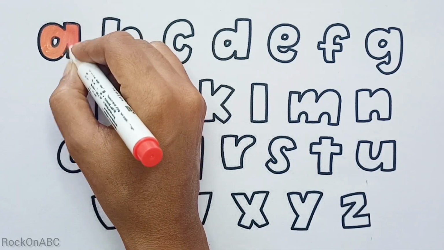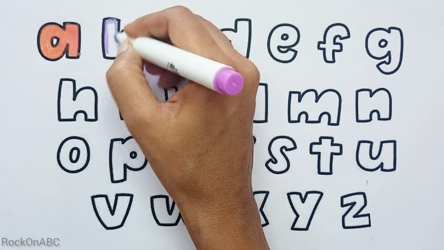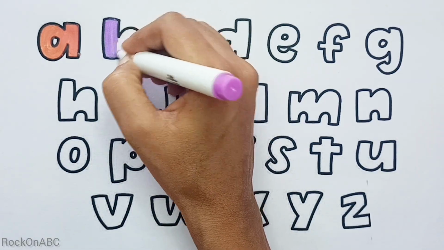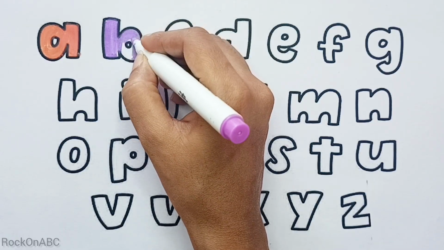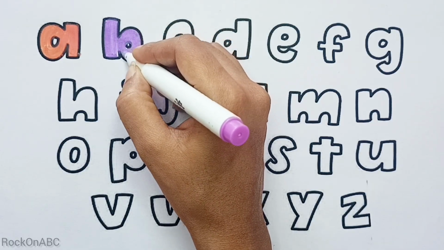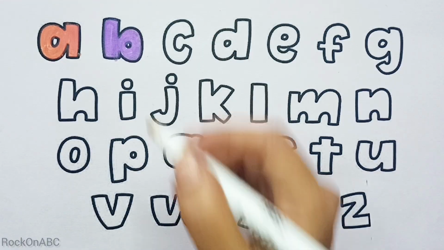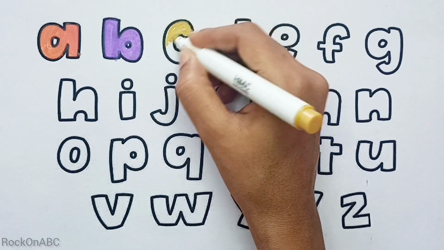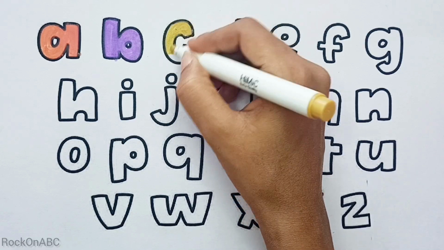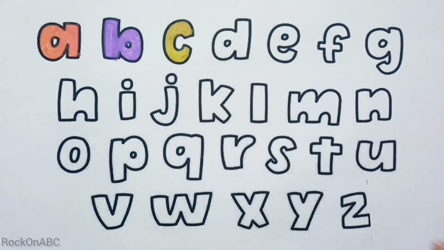A for aeroplane. Purple color B. B for bat. Golden color C. C for candy.